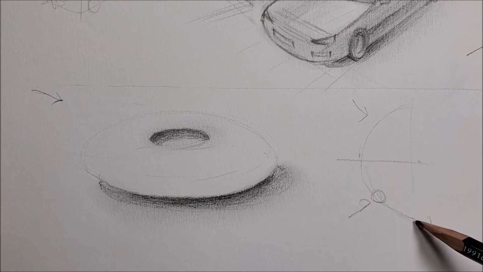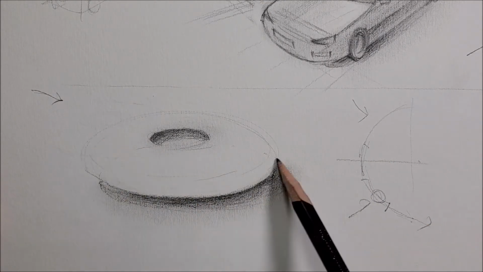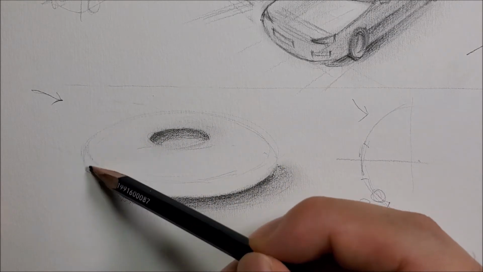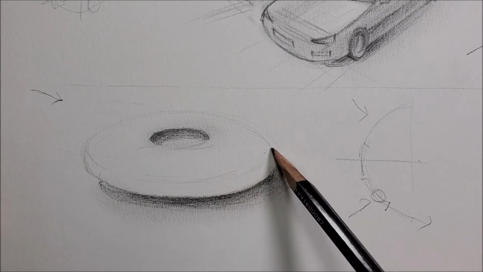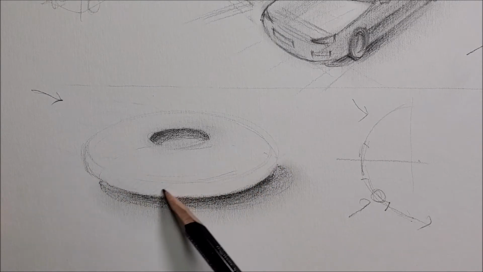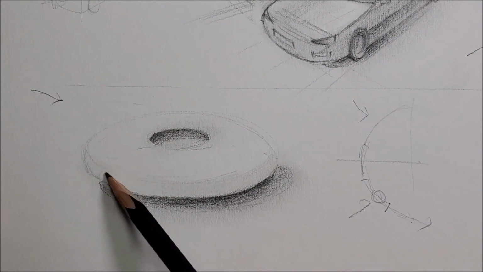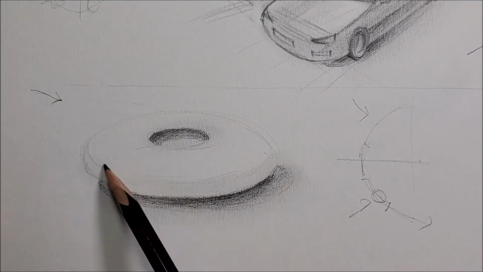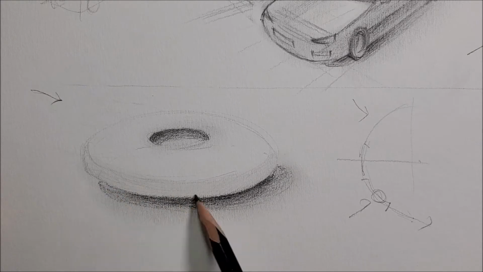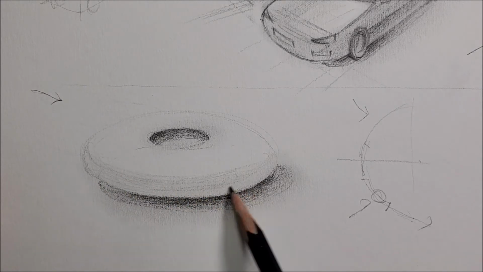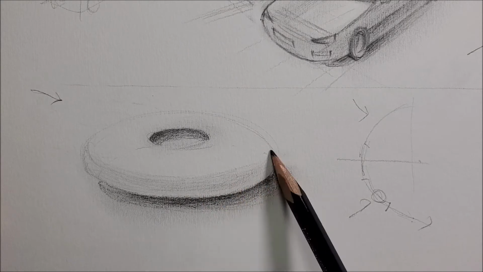So again, as I told you, it depends on the surface of the material. For example, metal reflects the lighting more than softer material. So this is close to metal. So please understand, I try to show you a very solid surface, made of a very solid surface of this object.